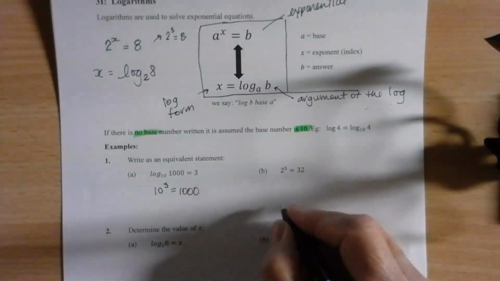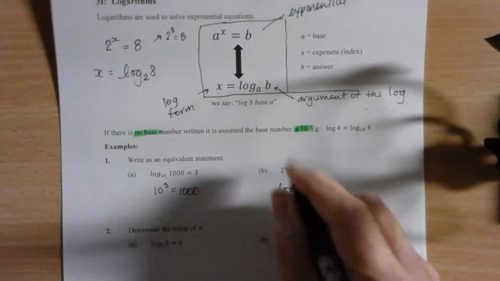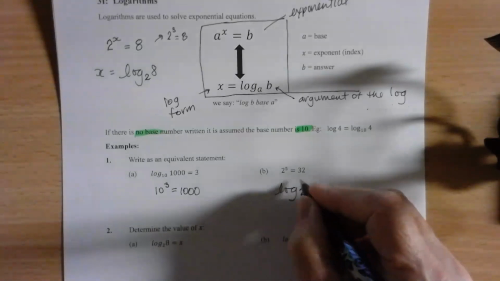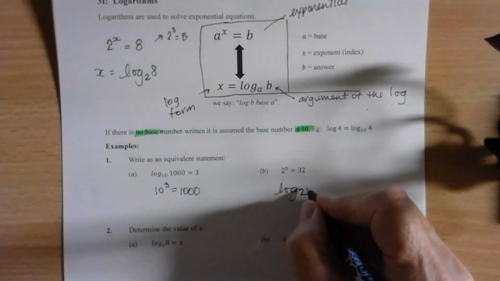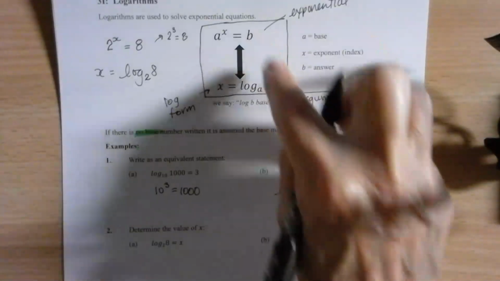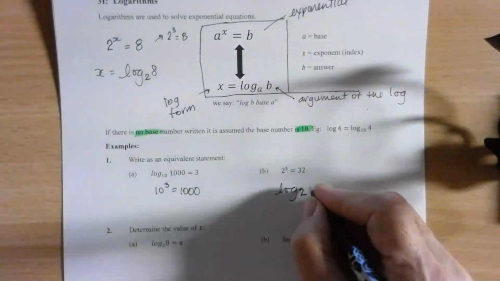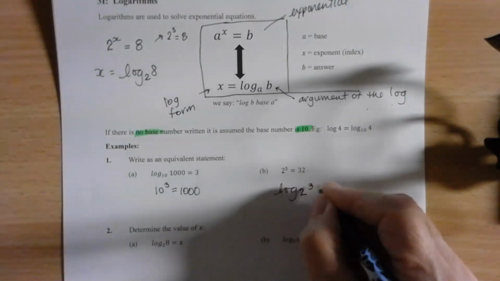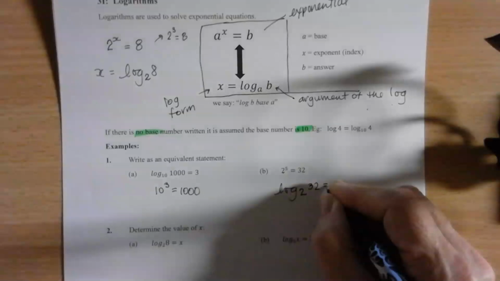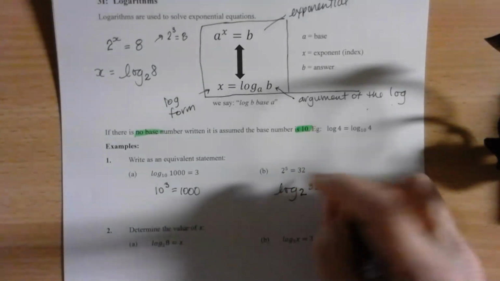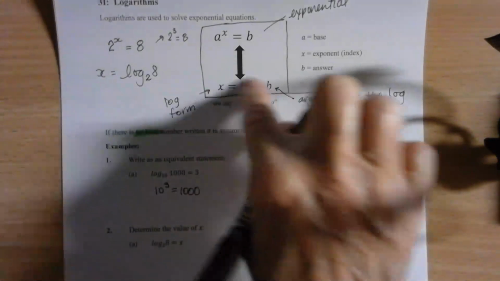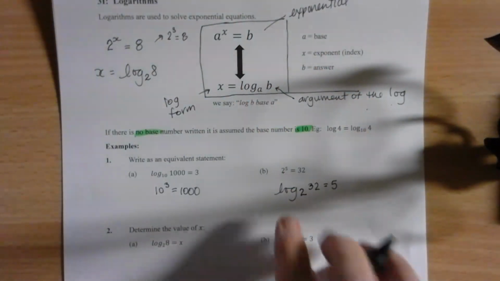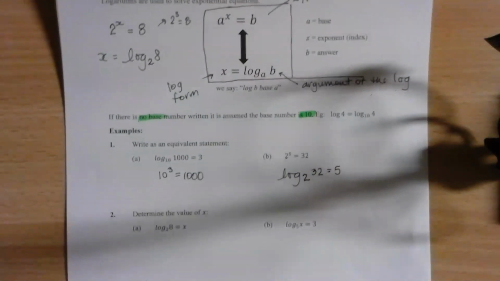Here I go. Log base 2 of, remember the b goes in there, 32 equals 5. That's the x. So I went from here down to here. I know it kind of looked like it was on the other side. I wrote it backwards, but that's okay.